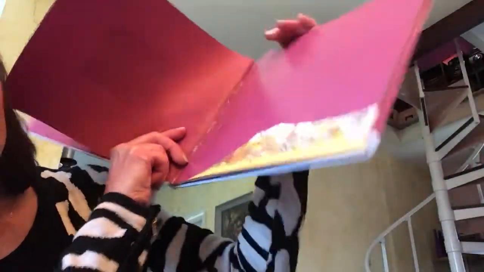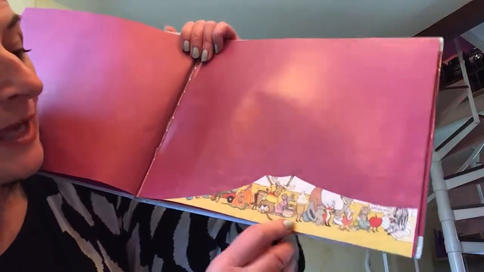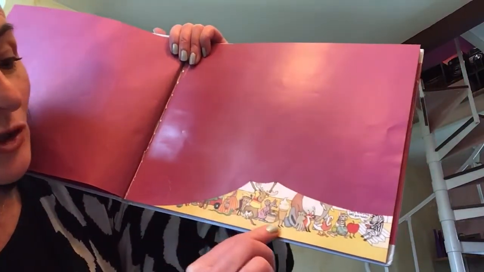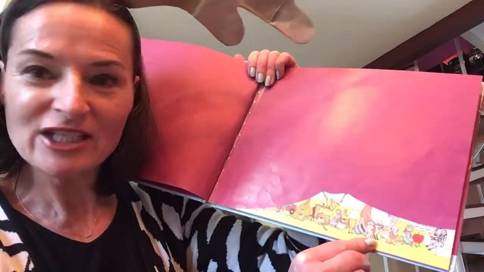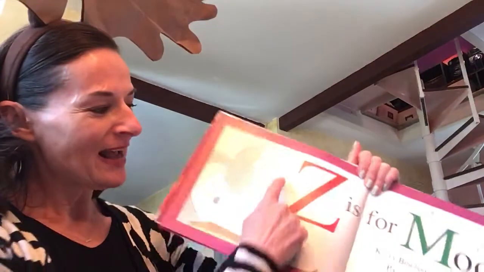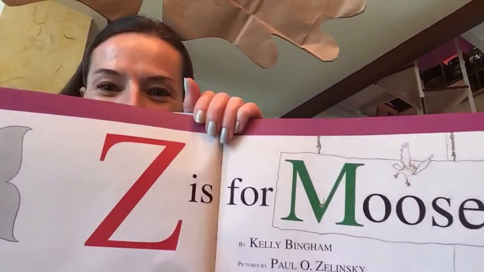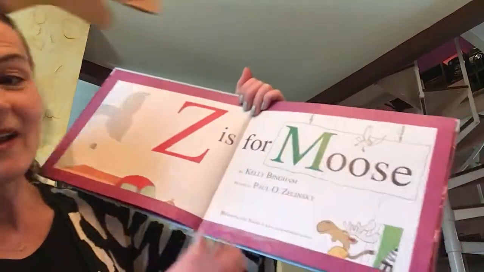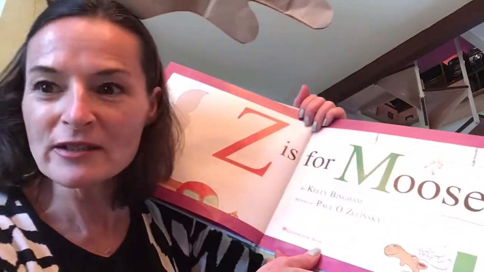Can you see this? Let me hold it so you can see it. This is a curtain, and all of these characters are waiting to go on a stage. Z is for Moose by Kelly Bingham and pictures by Paul Zelinsky.